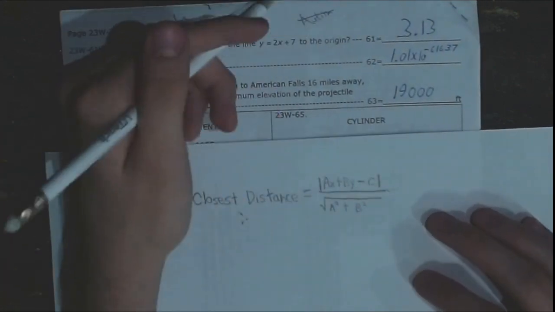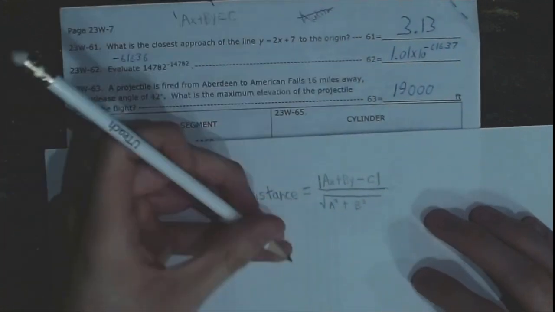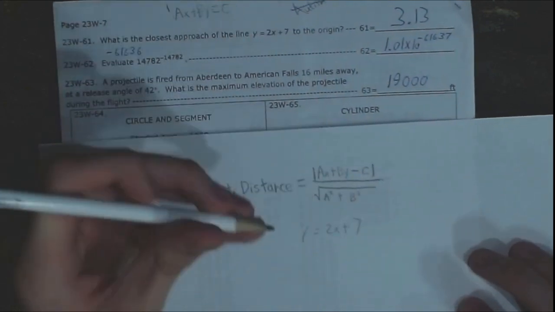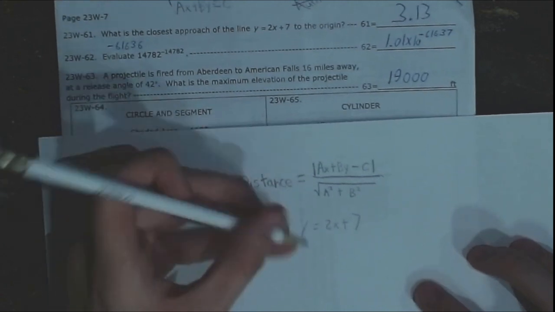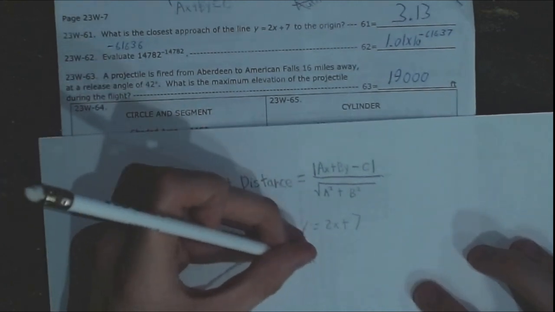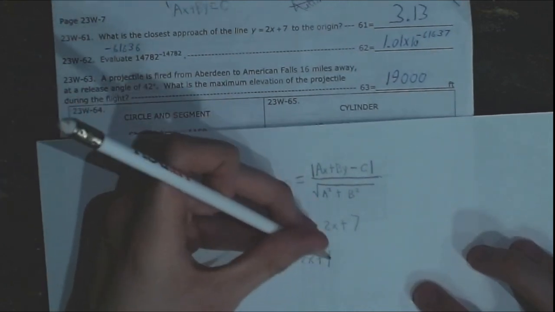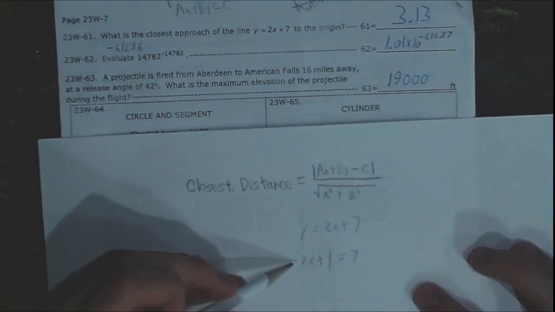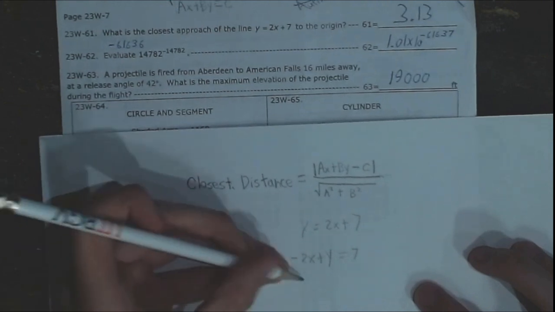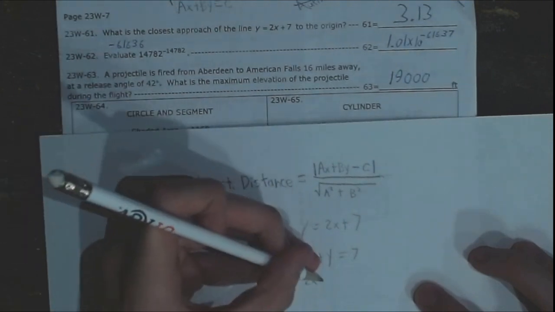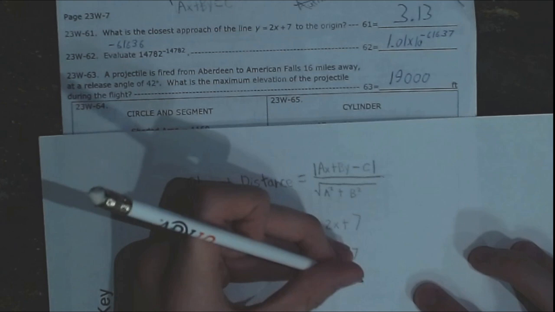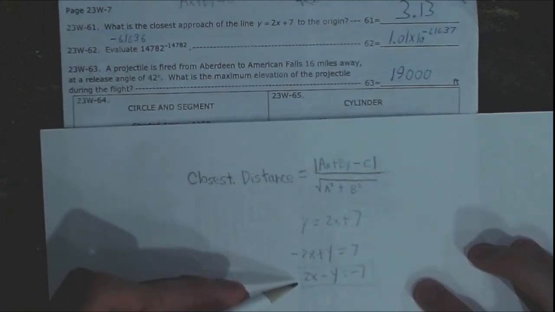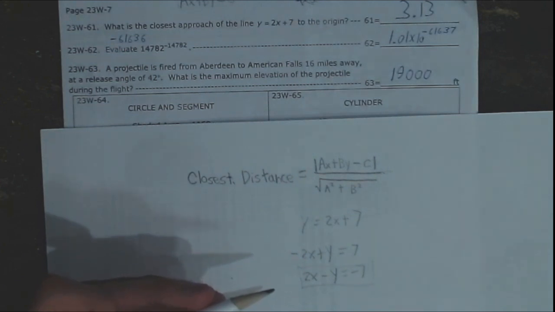So let's turn this equation into standard form. So we have y equals 2x plus 7. So I'll move the x to the other side. I get negative 2x plus y equals 7. But remember, in standard form, we never want our x or a coefficients to be negative. So let's just inverse everything. And we get our equation in standard form is 2x minus y equals negative 7.